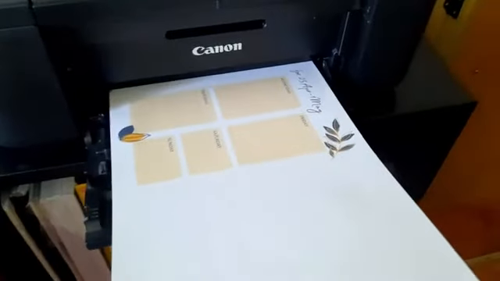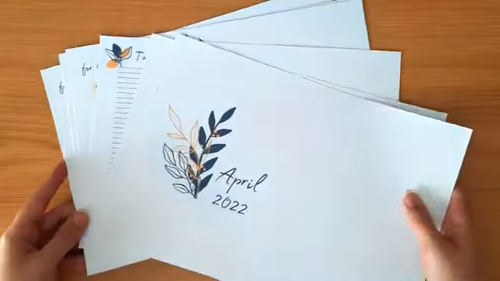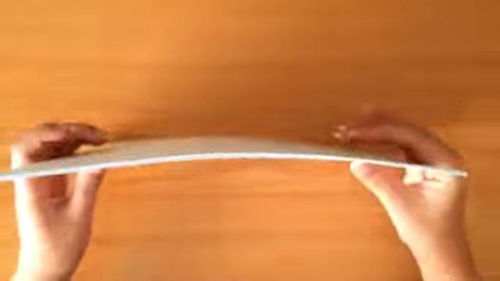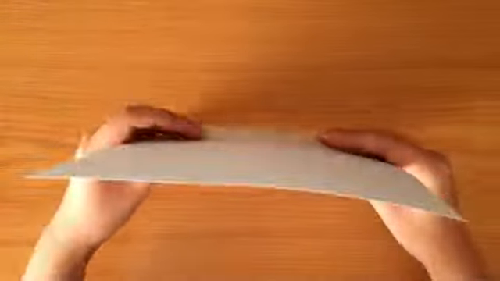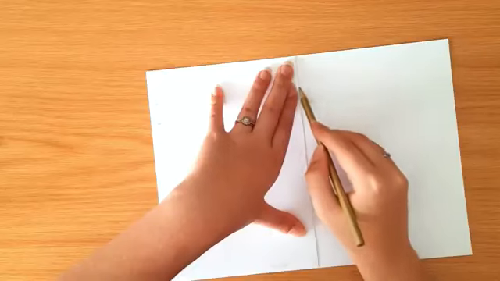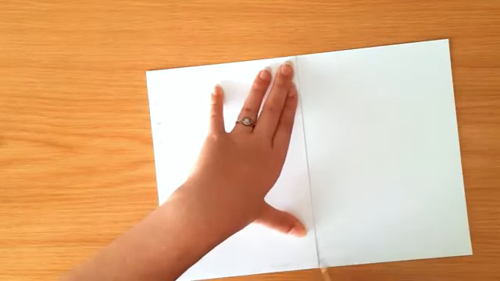Now that all the pages are printed out, it's time to cut them to size. But first we need to mark where we actually want to cut the pages. I use this template to make markings of where I should cut the pages and where I should punch the holes.